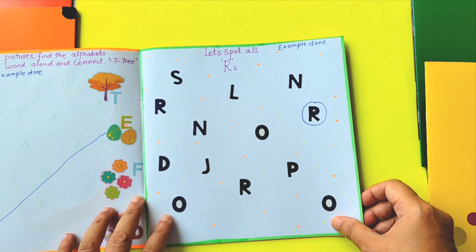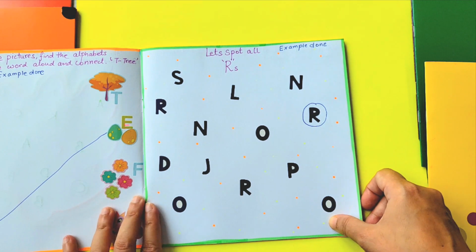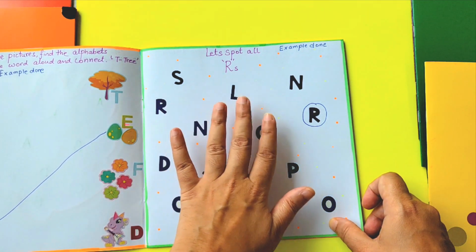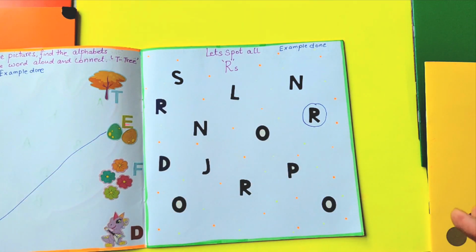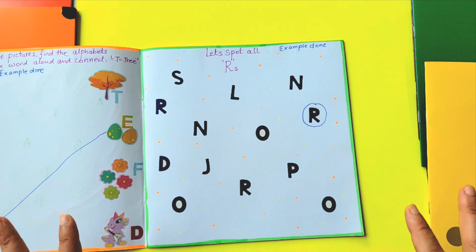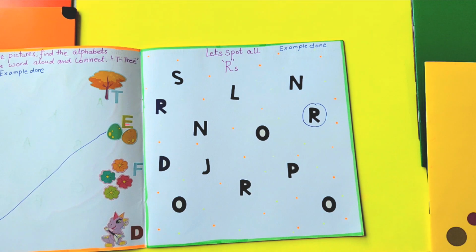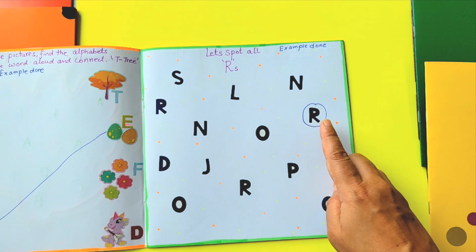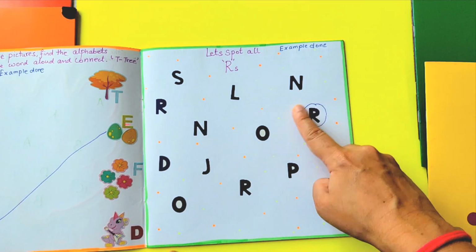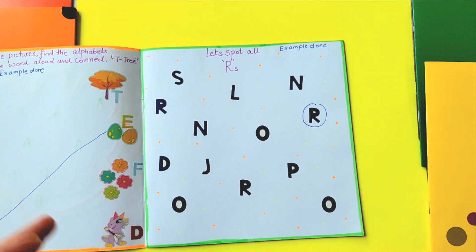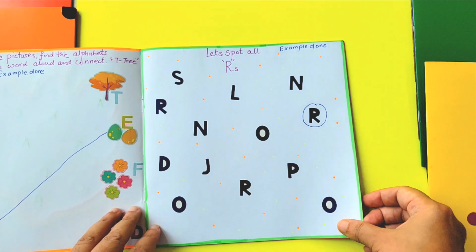The next one is let's spot all R's. Example is done. So I have not put too many alphabets here to make it very cluttered, very easy, and for the child to navigate easily and have that confidence of spotting and doing it. So one example is already done. By circling it, the child needs to find the other ones and then they have to circle it out.